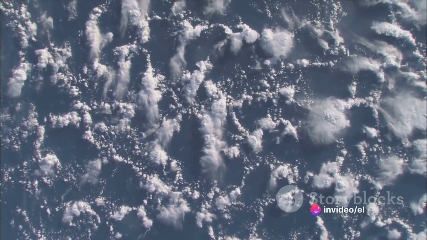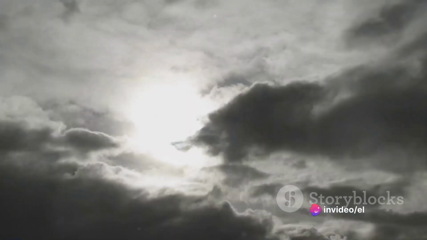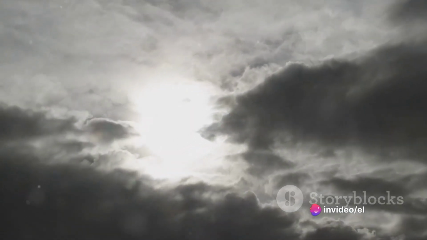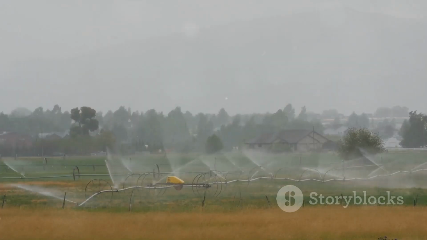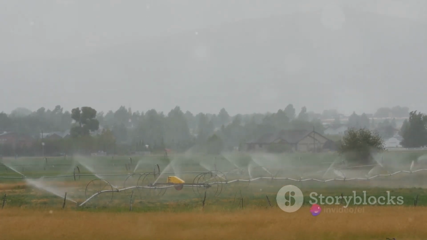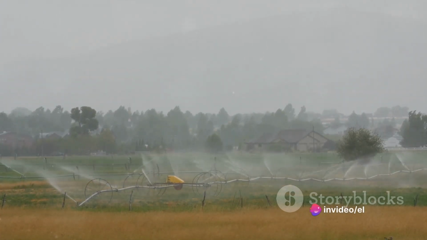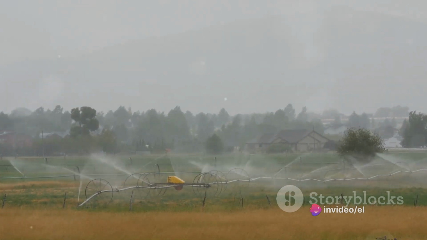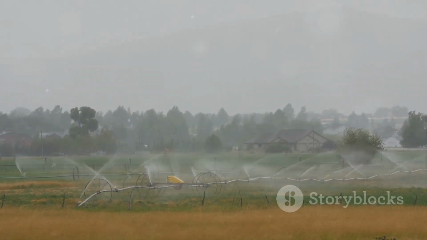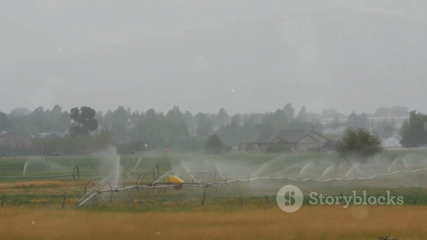Like any scientific advancement, cloud seeding too has its share of debates. On one hand, it holds the promise of alleviating water scarcity and drought conditions. On the other, it raises a flurry of questions about the potential unintended consequences. Critics argue that cloud seeding could unintentionally alter weather patterns, potentially causing floods in one area while depriving another of much-needed rainfall. This could disrupt ecosystems, affecting wildlife and plant life alike.